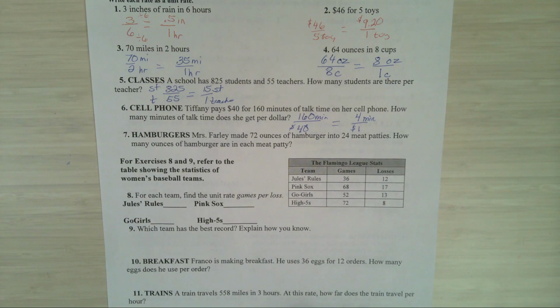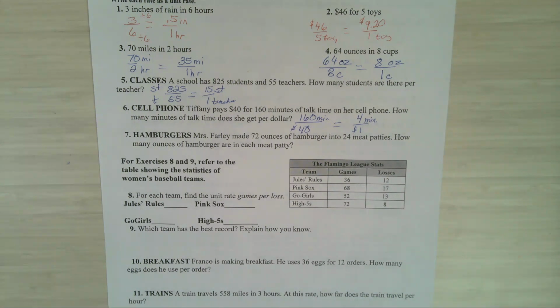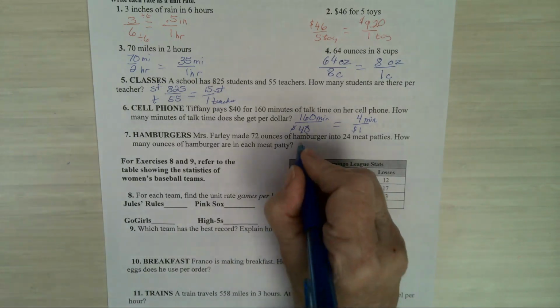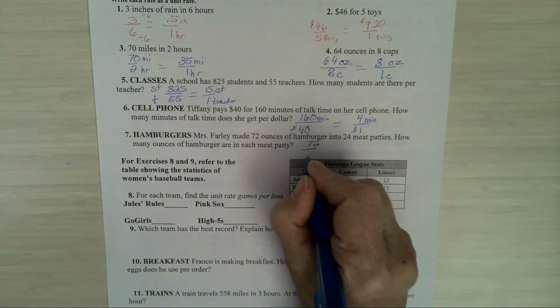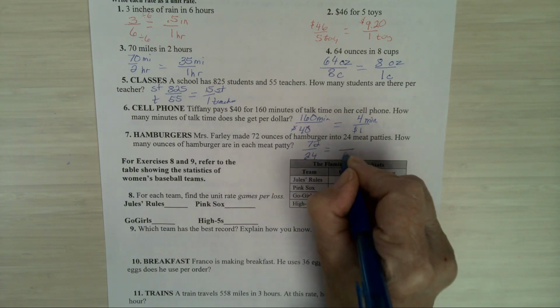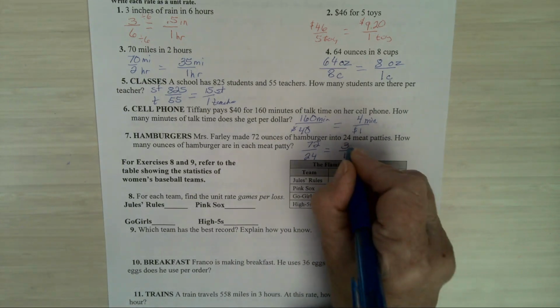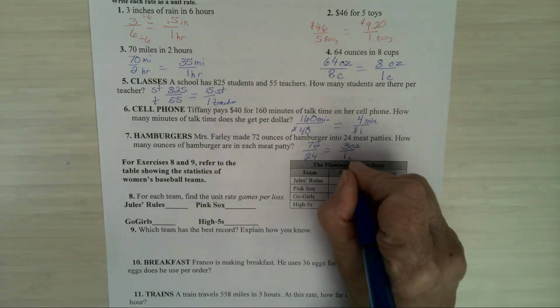Number 7. Miss Farley made 72 ounces of hamburger into 24 meat patties. How many ounces of hamburger are there in each meat patty? So we're going to have hamburger on top, patties on bottom. So we have 72 for 24 patties. How much will that be for 1 patty? Divide 24 by 24 to get 1. And then divide 72 by 24, and you will have 3. So 3 ounces for 1 patty.